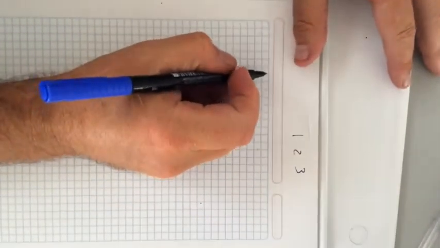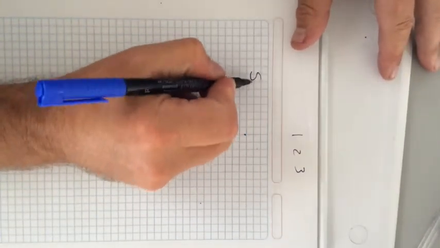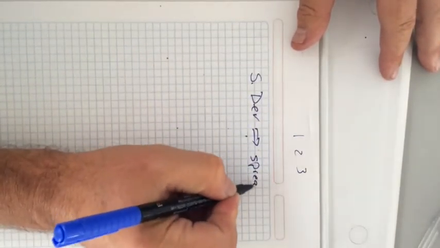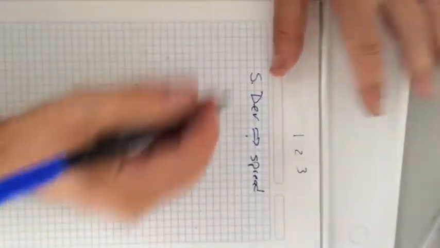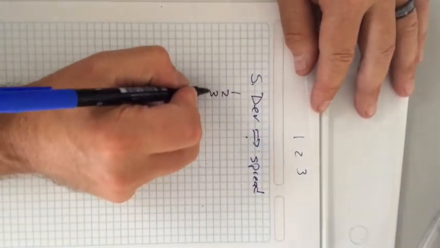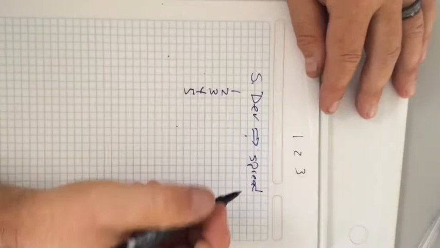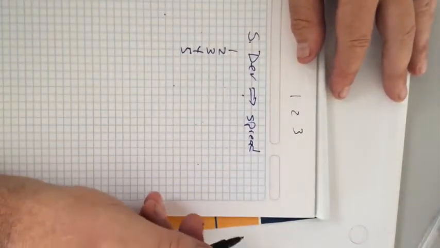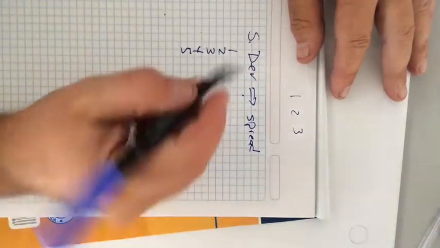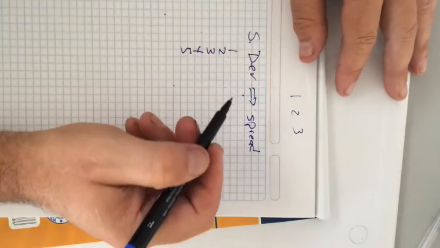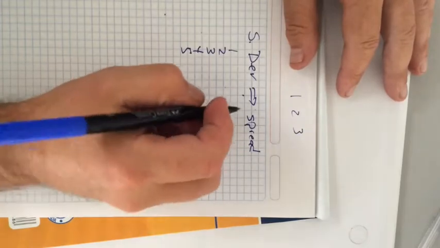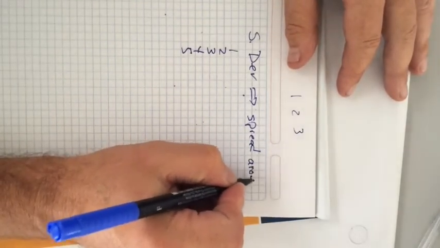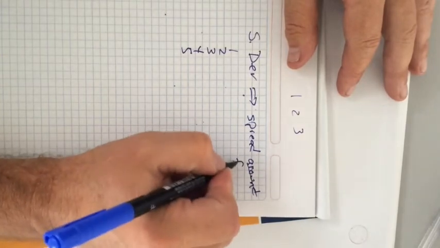Okay, standard deviation is spread. So if you have, let's just say, 5 numbers, 1, 2, 3, 4, 5, we want to know how spread out they are. It's not spread total, like 1 to 5, it's spread from the average.